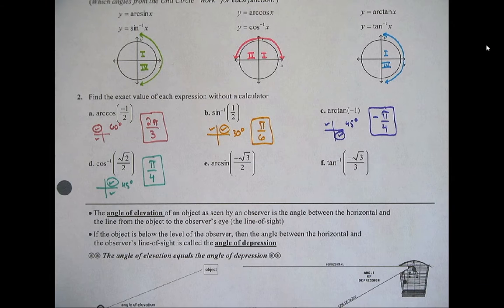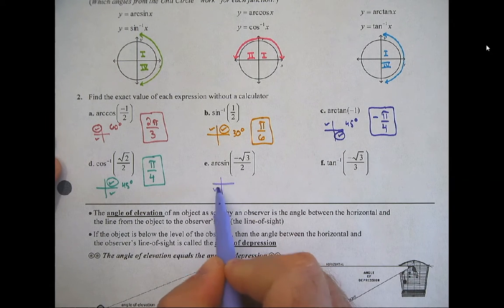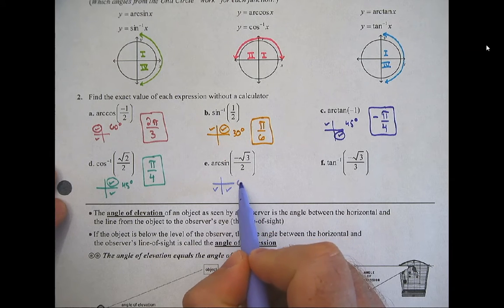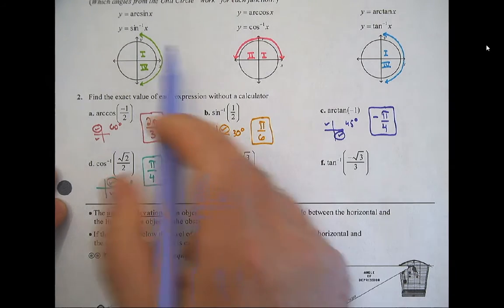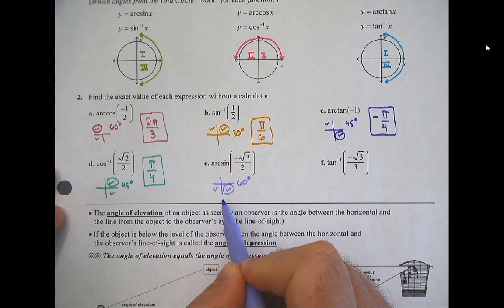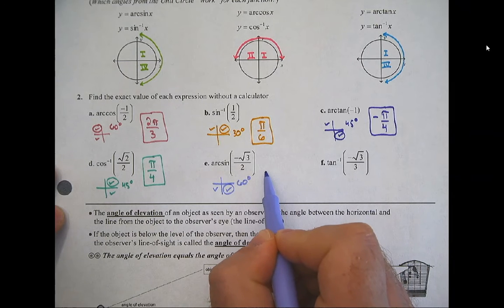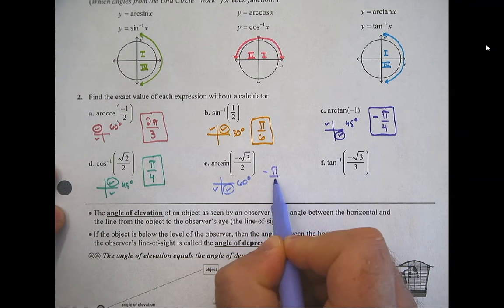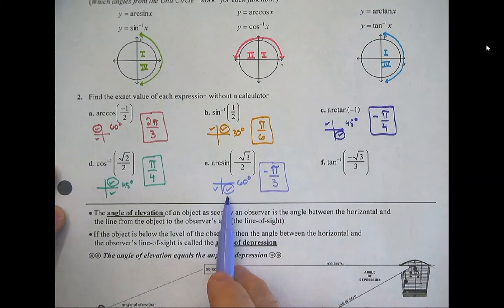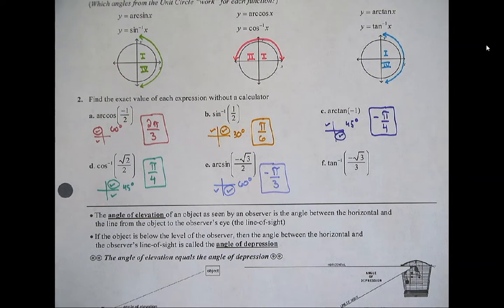Sine is negative. Check, check. Sine is square root 3 over 2 with a 60. But arc sine only lives in 1 and 4, so I've got to find the 60 down there. I would accept, I should say, an answer of 5 pi over 3. But the correct answer would be negative pi over 3. That would just drop down 60 degrees in the negative direction.